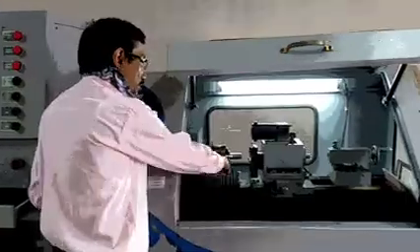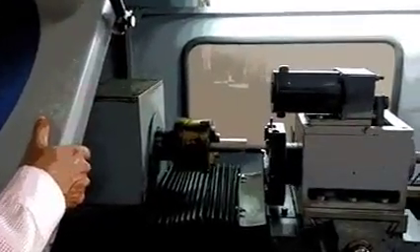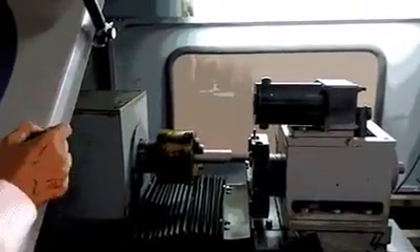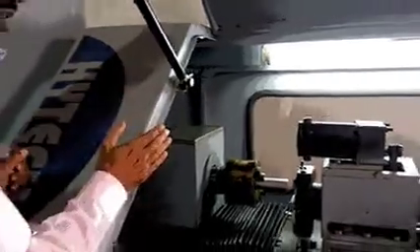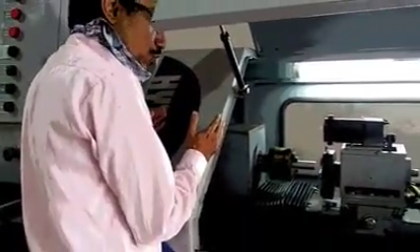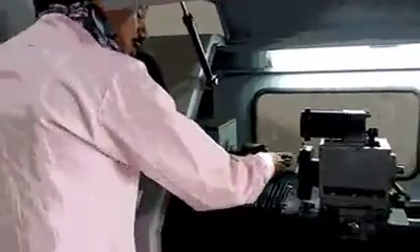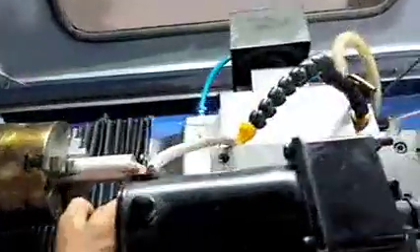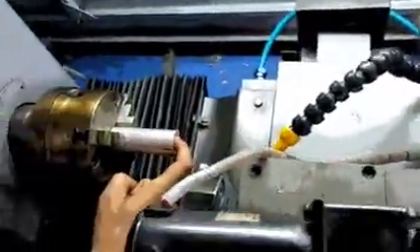So the job is fixed here on the chuck, and for a turning operation, the first thing is we have to fix the reference. That means we need to know the origin point, so that with respect to the origin, we can write the different distances or different coordinates of tool points. Usually the center of the face of the job is chosen as the job origin.